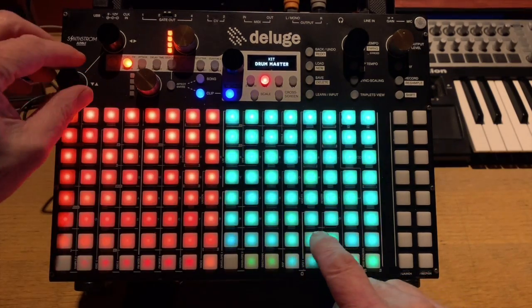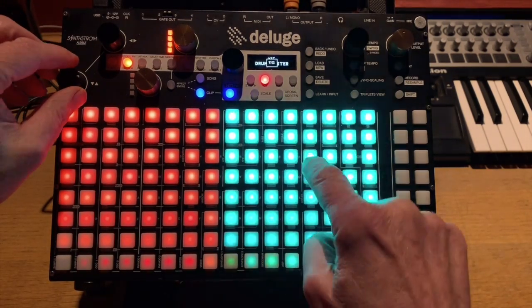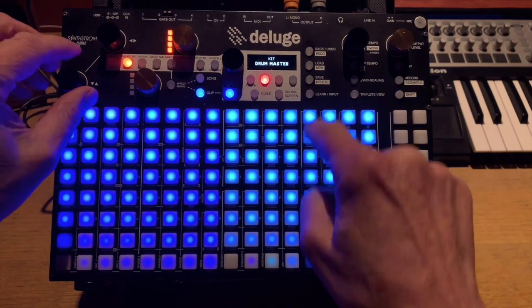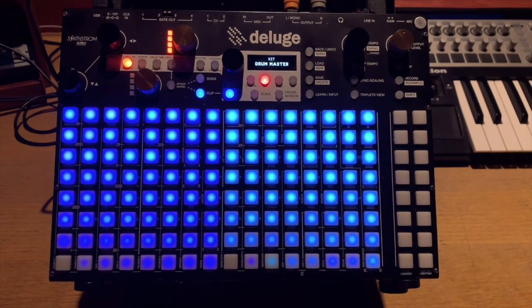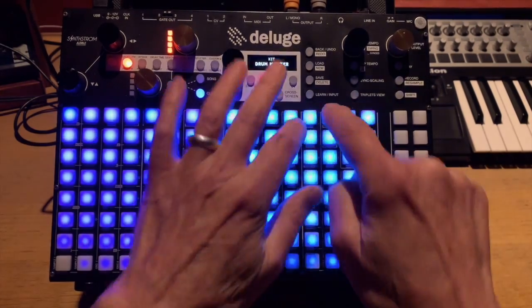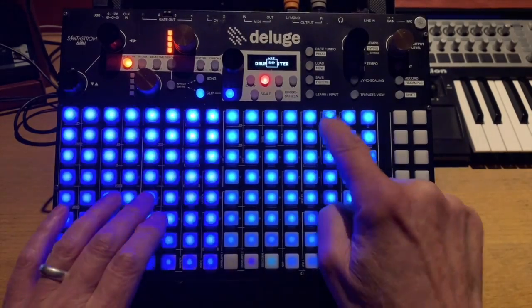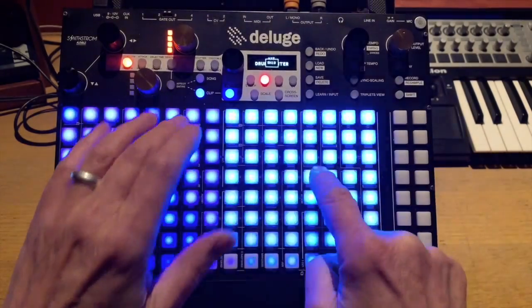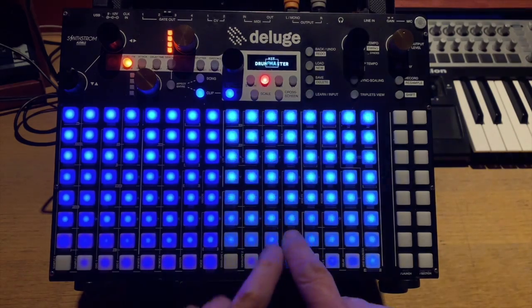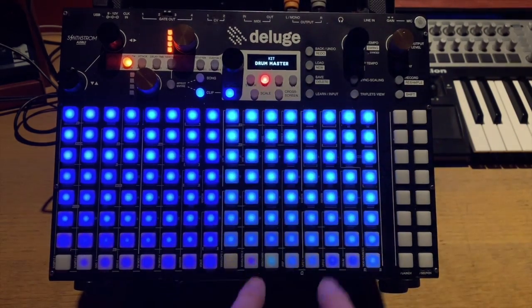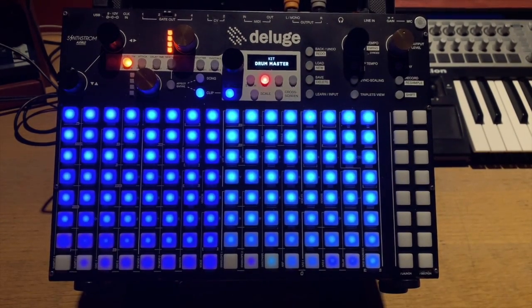So now for people that like to finger drum, way more controllable there.